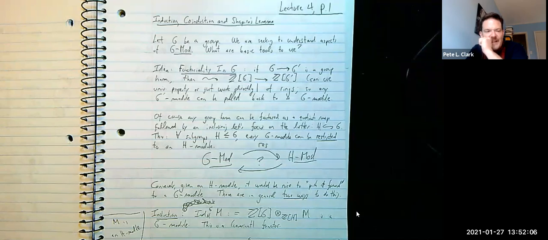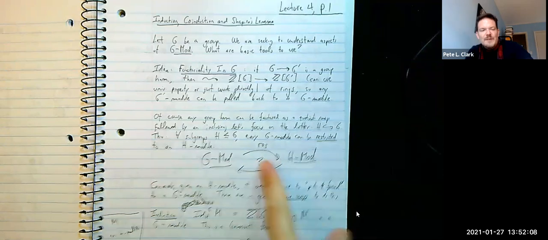So this diagram is kind of too simple to indicate the actual story that's happening here. So we asked the question, if I have an H module, is there some induced G module? And the answer is yes, but it's a bit of an embarrassment of riches situation.